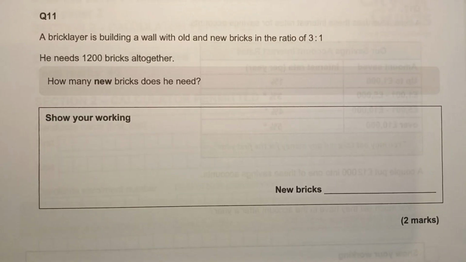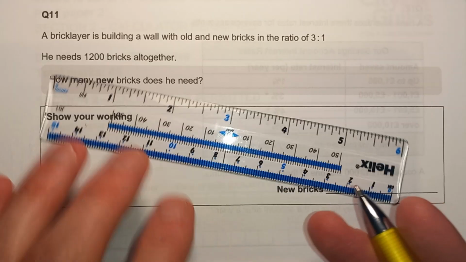Question 11. A bricklayer is building a wall with old and new bricks in the ratio of 3 to 1. He needs 1,200 bricks altogether. How many new bricks does he need? Okay, so we're going to draw a little ratio table for this one.